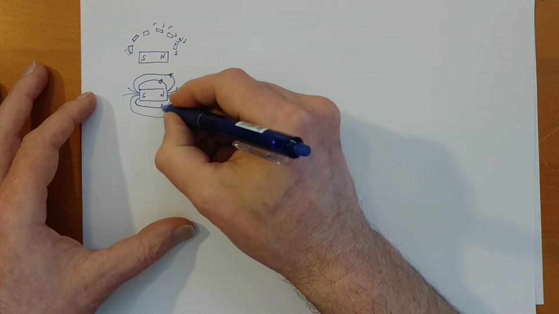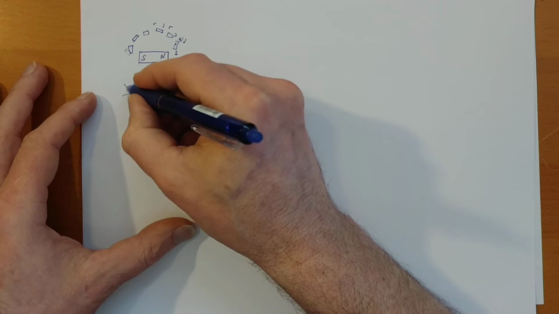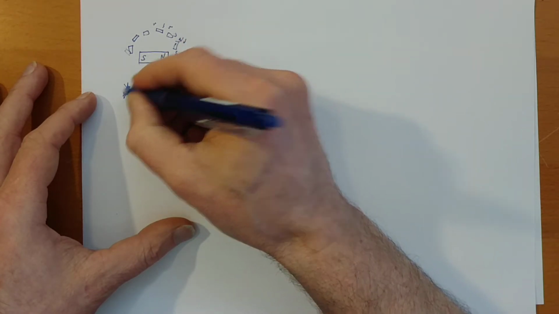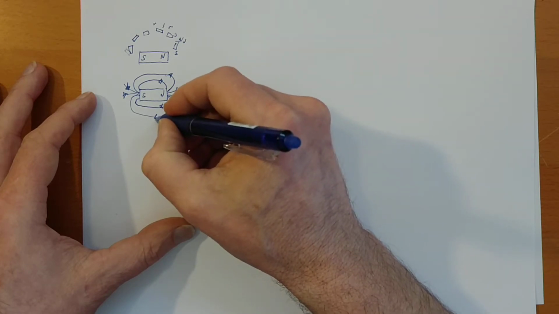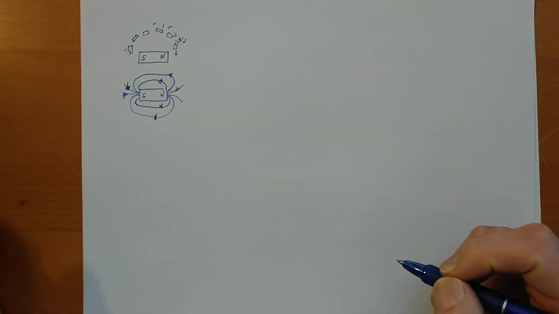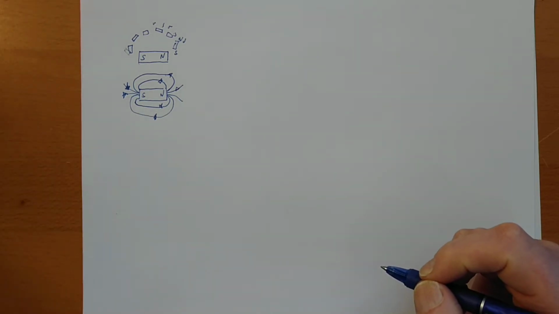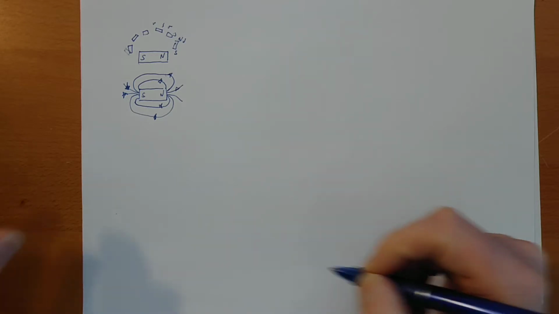And this, what I just drew here, is basically an image of how a small test magnet would be directed in this. And this is an image, so to speak, of the magnetic field.